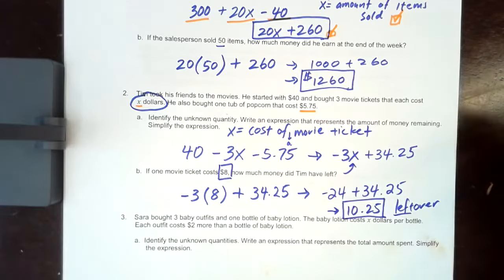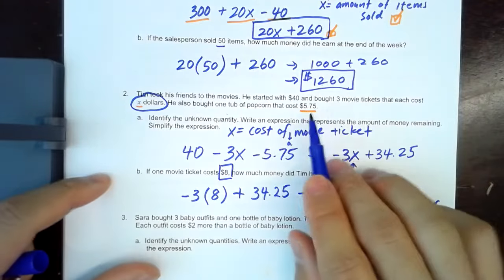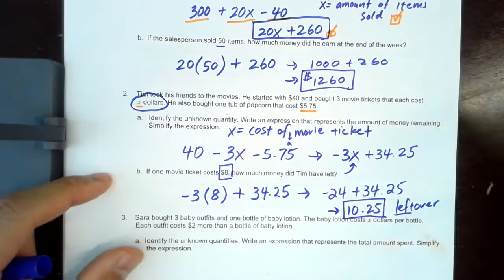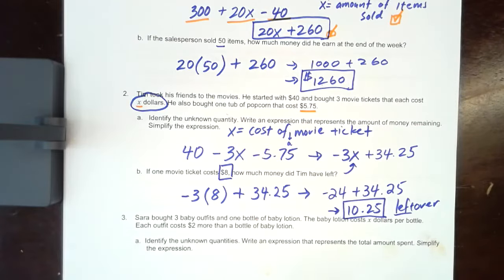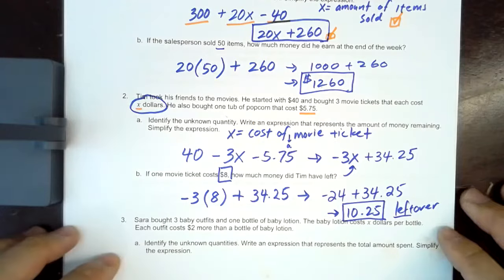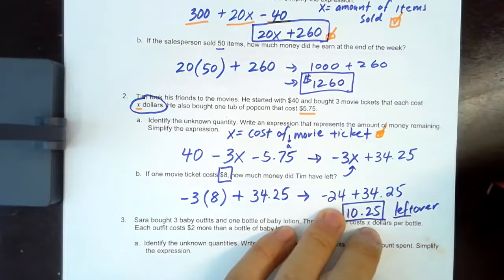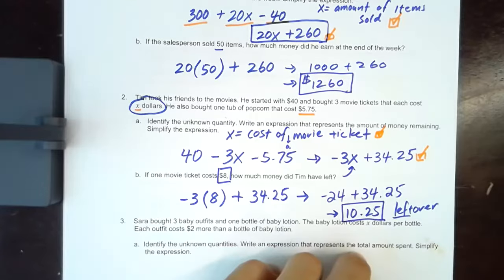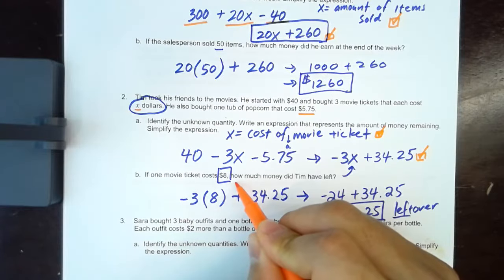And if you think about it, if a movie ticket costs $8, that's $24 for 3. 24 plus 5.75 is $29.75, and you had $40 to start. Okay, I think these questions are pretty straightforward. If you just follow the directions, always define your variable before you begin, create a simplified expression as your second step, and then your third step is obviously with more details and more context.